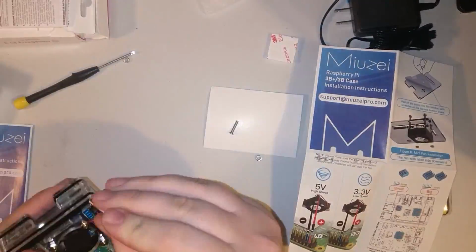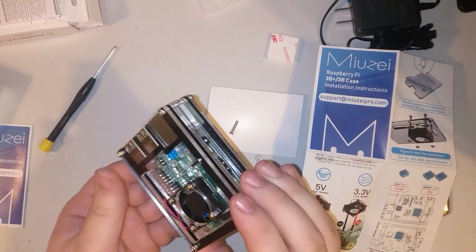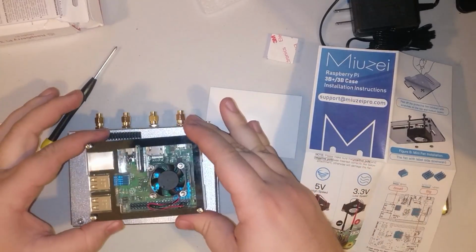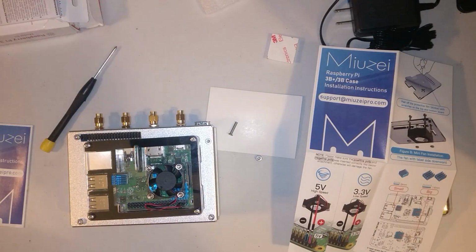And as we put in the final screws here, we can go ahead and begin the next step of actually loading our KerberosSDR software onto our SD card image.